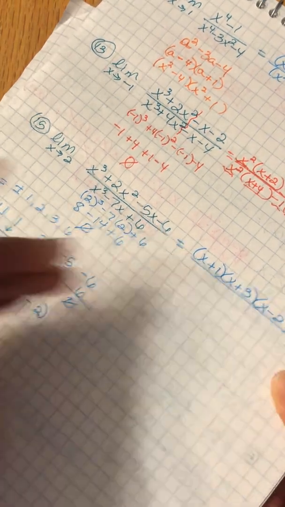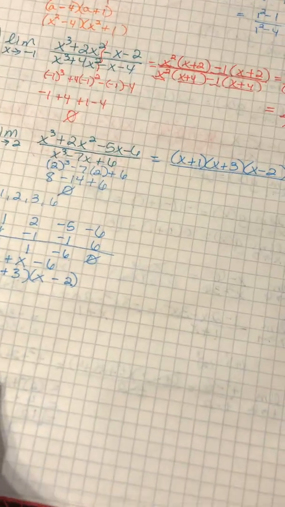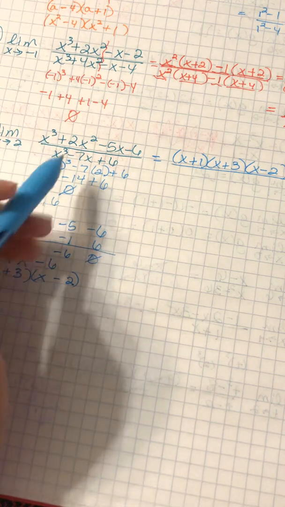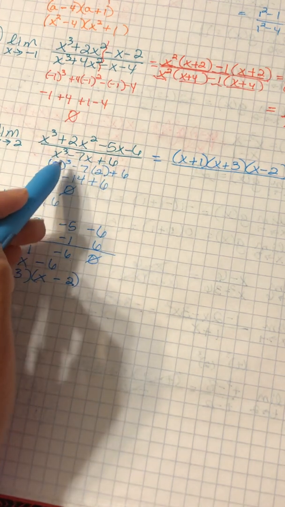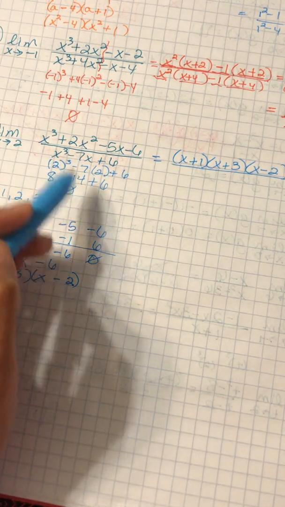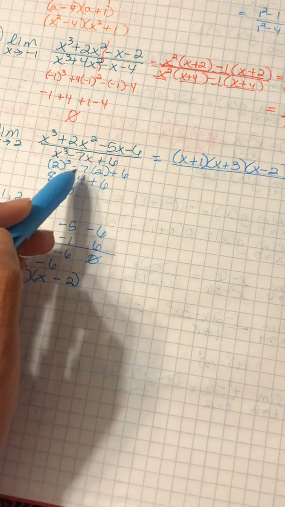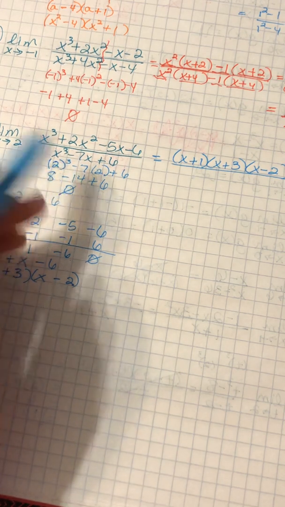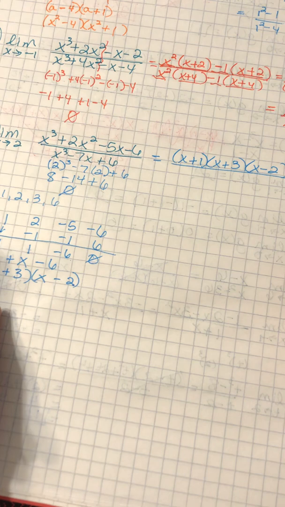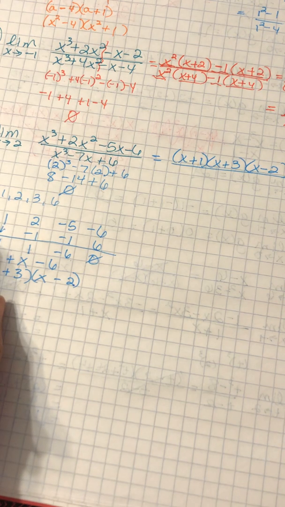Now let's focus on the denominator. This one is only 3 terms, and it's a cubic. It's not a quadratic, so I won't be able to use product sum on it. But we can try to figure out what's going to work here.